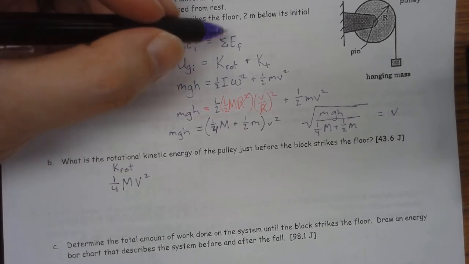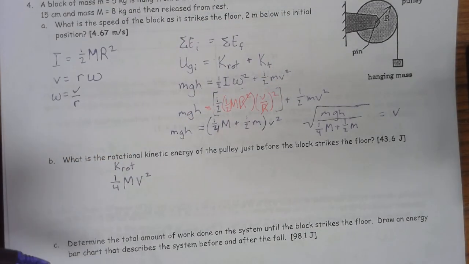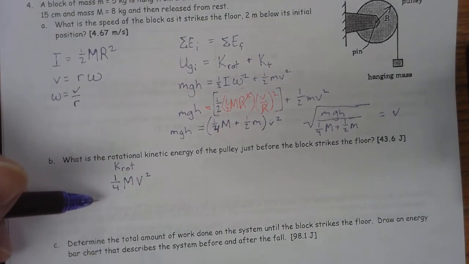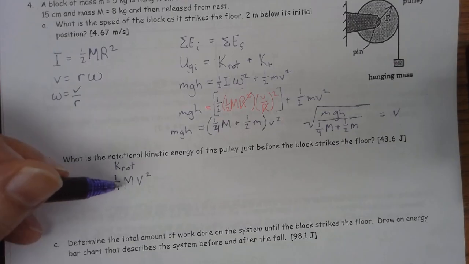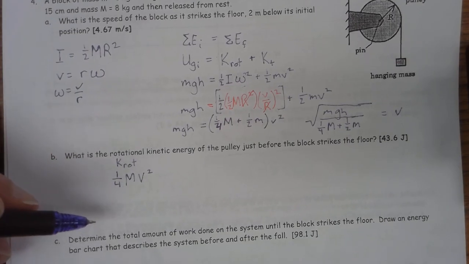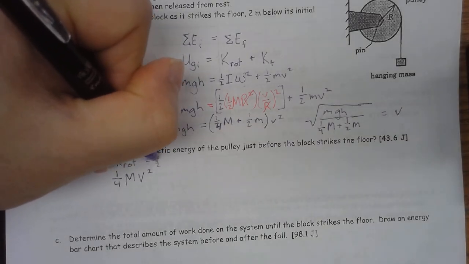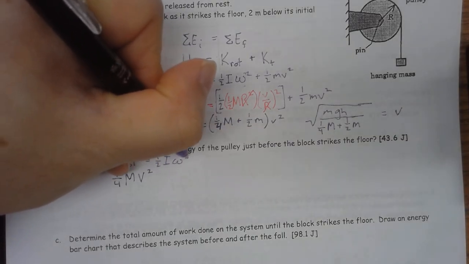This right here is the rotational value. Okay? So as long as we plug our values into that, if you solved for V, you just have to plug it into this. K rotation equals 1/2 I omega squared.